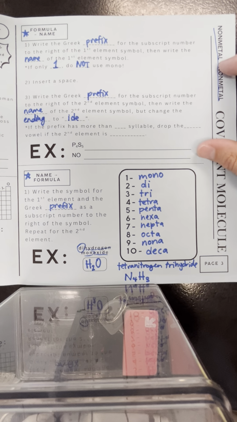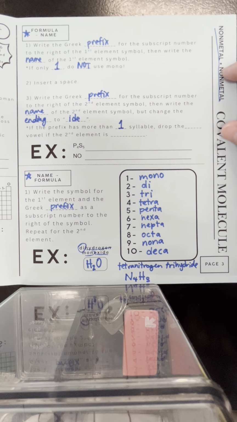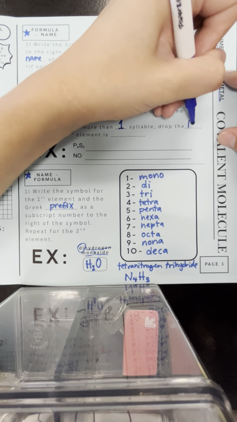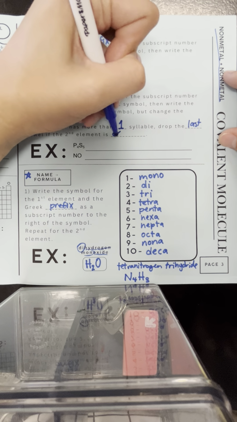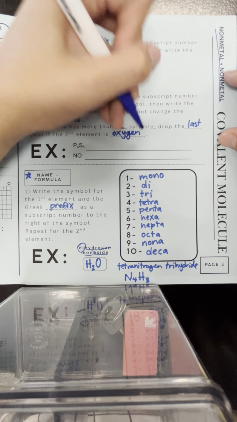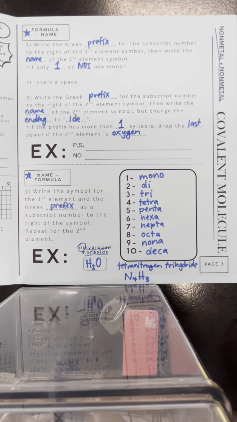If the prefix has more than 1 syllable, you're going to drop the last vowel if the second element is oxygen. What I mean by that, okay? Carbon monoxide. We do not say carbon monooxide.